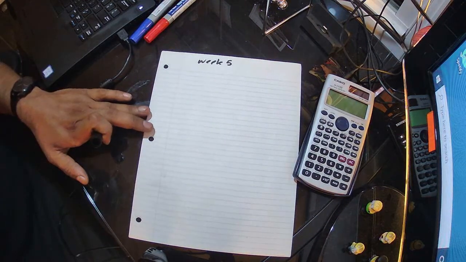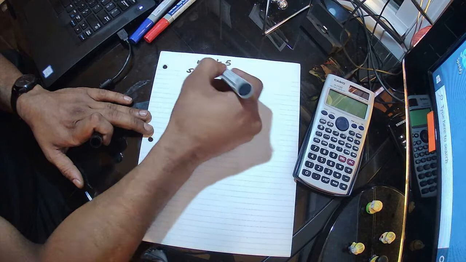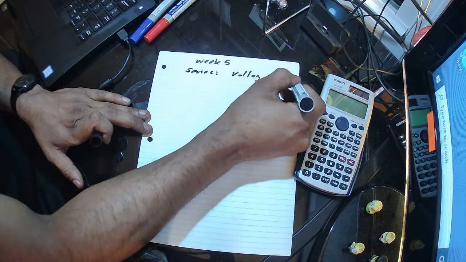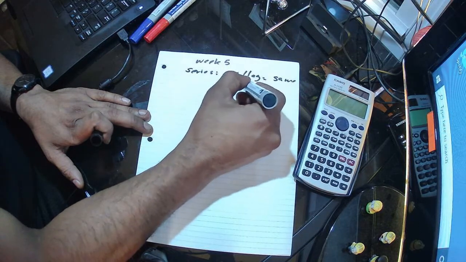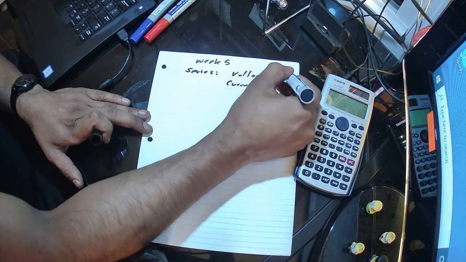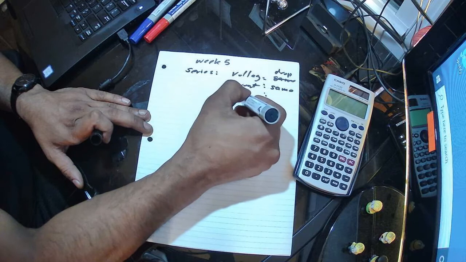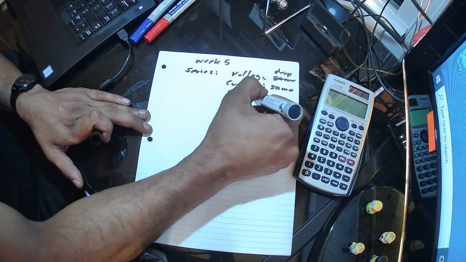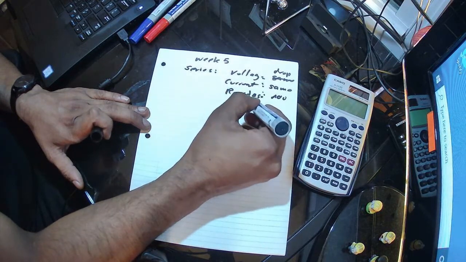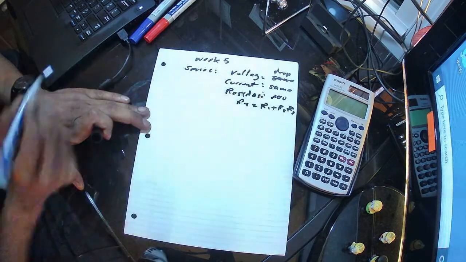We are doing some problems for circuits in series and in parallel. In series, voltage drop, current remains the same, and resistance adds up. So RT will equal R1 plus R2 plus R3.